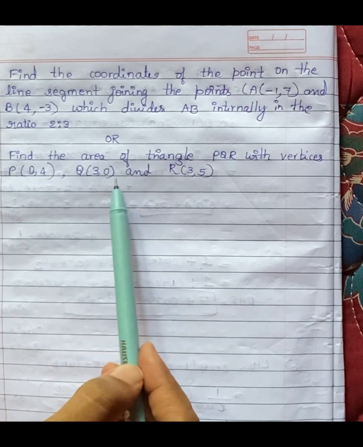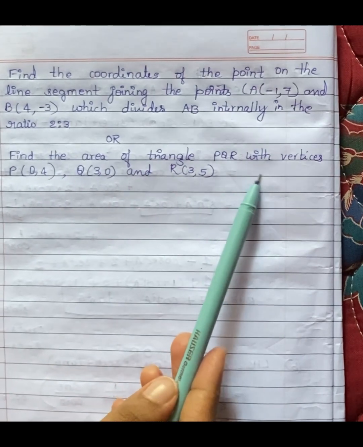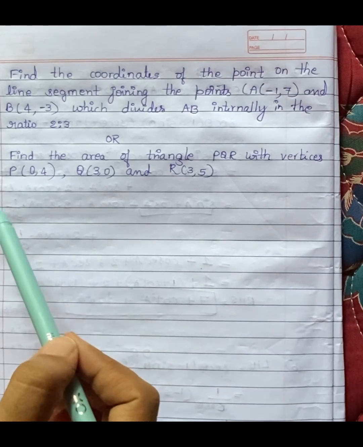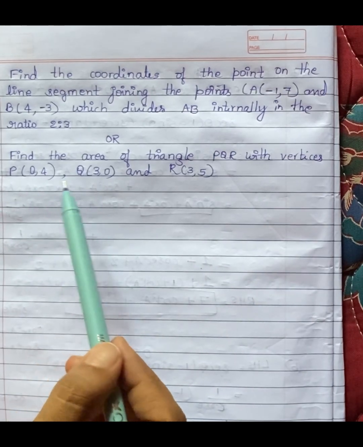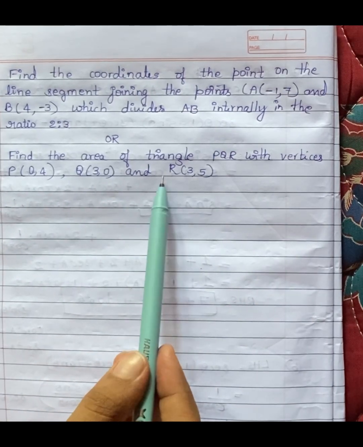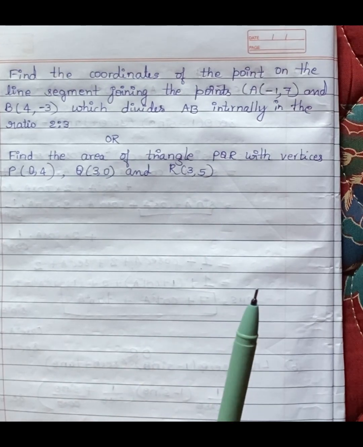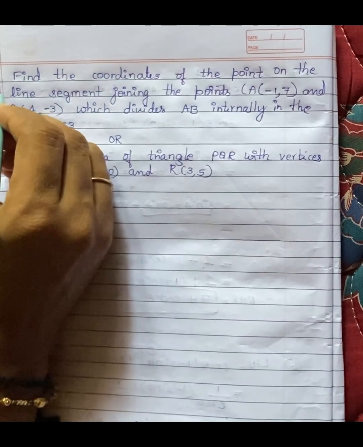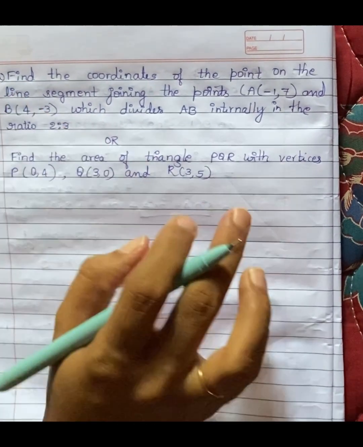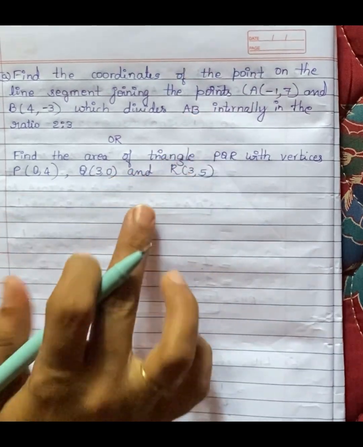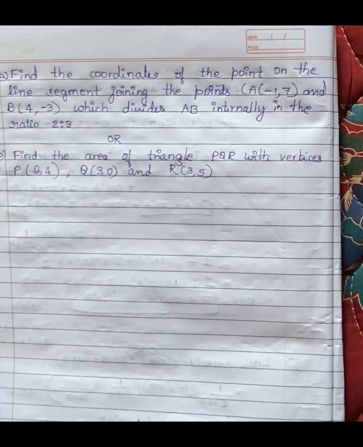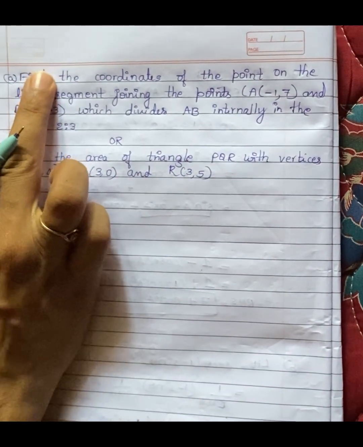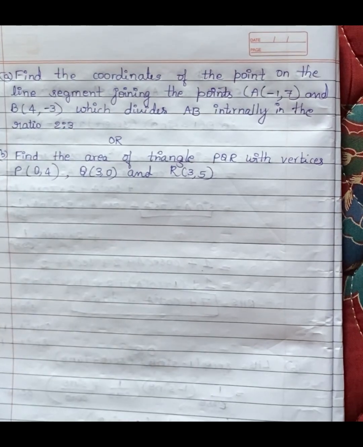Or find the area of triangle PQR with vertices P(0, 4), Q(3, 0) and R(3, 5). So first we have to write what they have given. I'll just solve the first question A. Here you can solve either this one or the B. No need to solve both questions. So I'll start solving the A question.